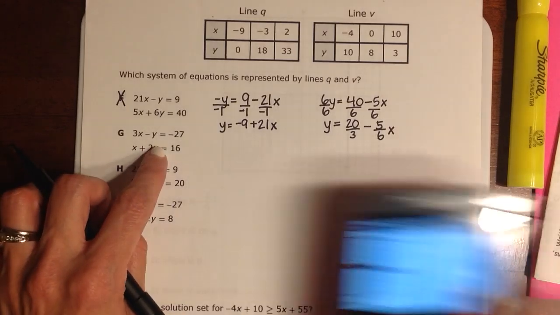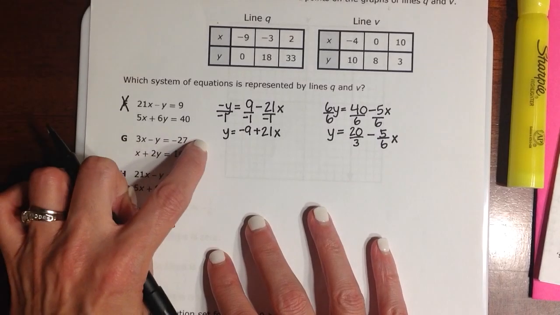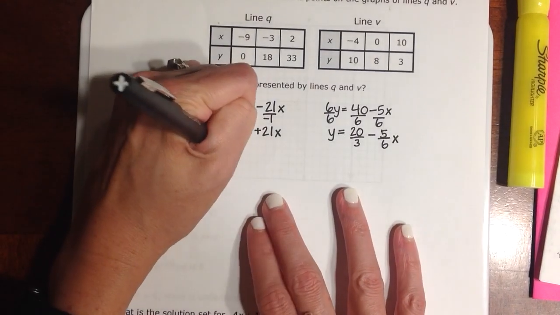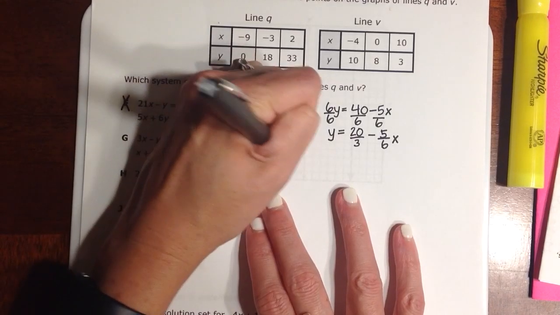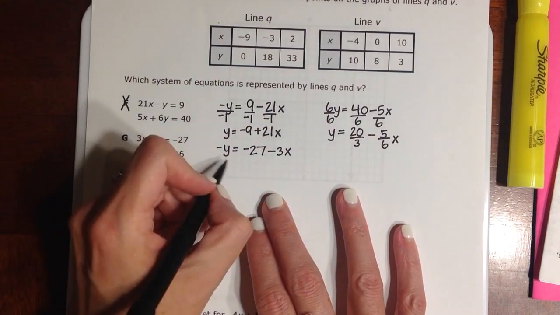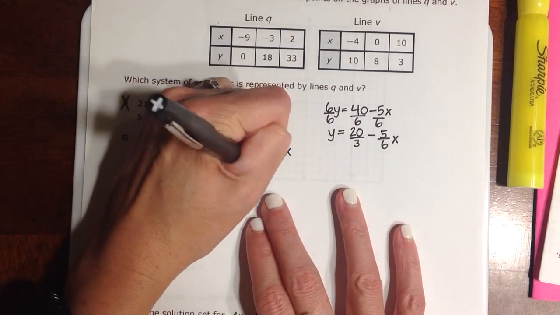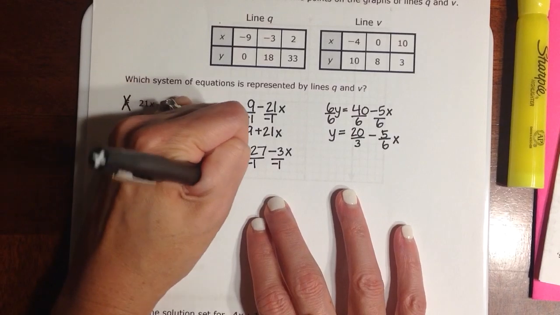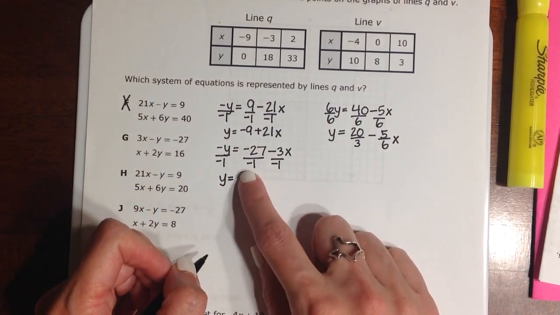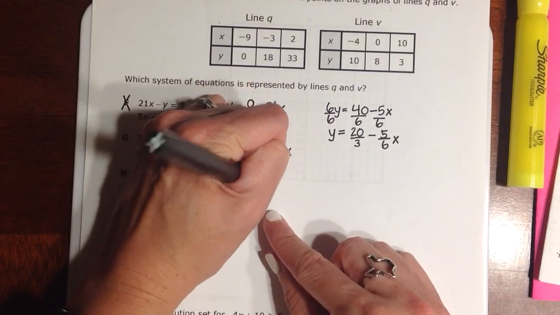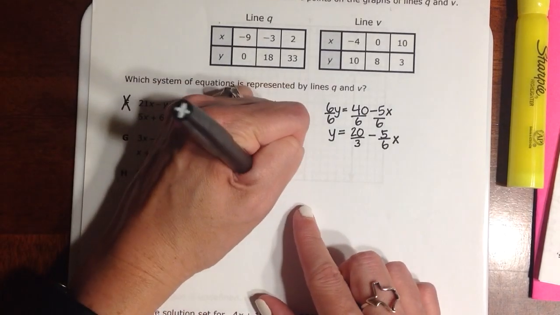Okay. All right, so now we're going to do the same thing here. We're going to rearrange this equation, which means I've got to move the 3x by subtracting from both sides. So I'm going to get negative y is equal to negative 27 minus 3x. And then I don't want a negative 1y, I want a positive 1y, so I'm going to divide by negative 1 all the way across, and I'm going to get y equals. And that's going to make a positive 27, because negative divided by negative is positive, so 27. And then the same here, negative divided by negative is positive, and 3 divided by 1 is a positive 3.